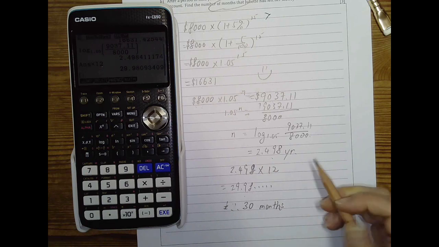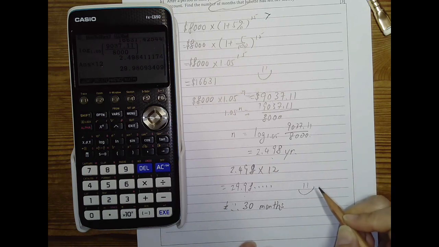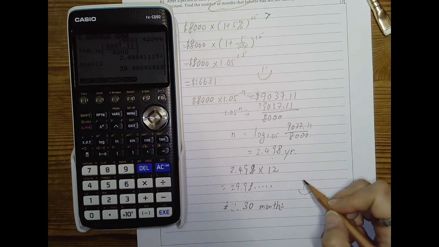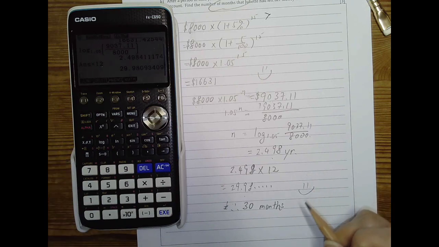All right, so this is our exponential compound interest. Officially, we call it compound interest, but we will revisit it in geometric sequence, series, and finance math.